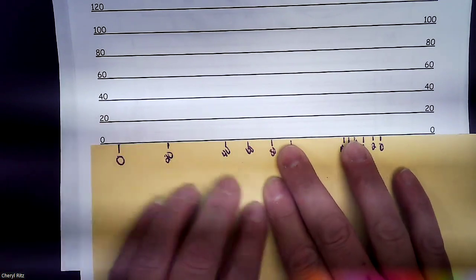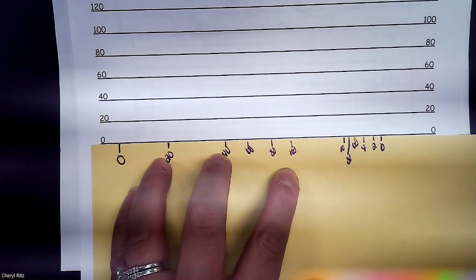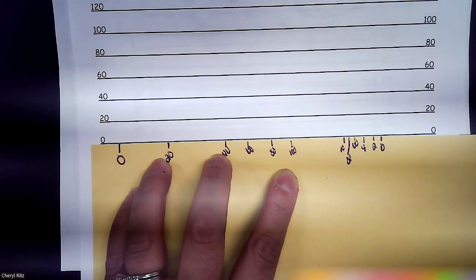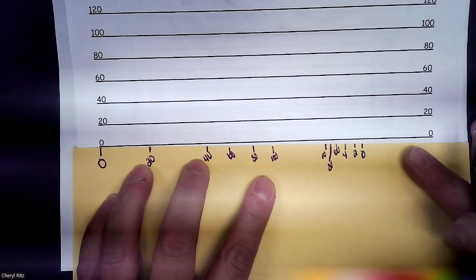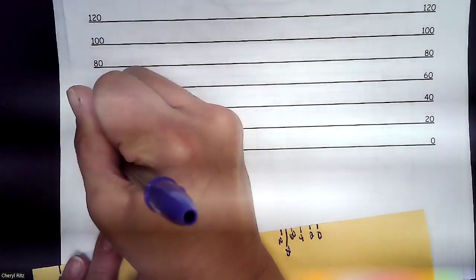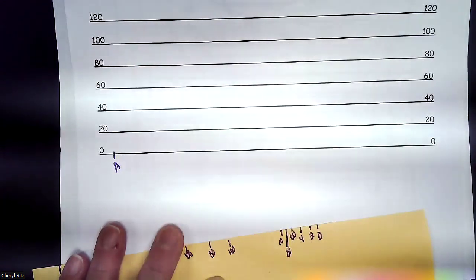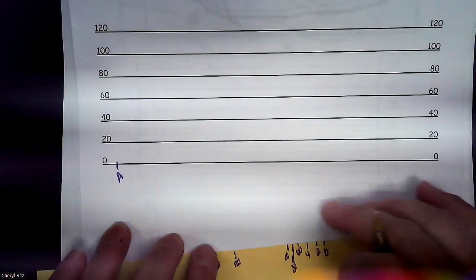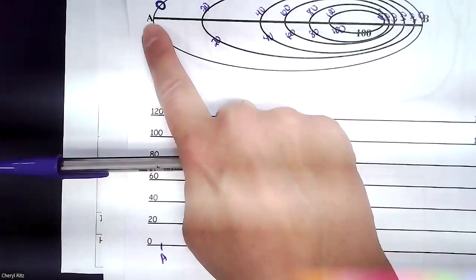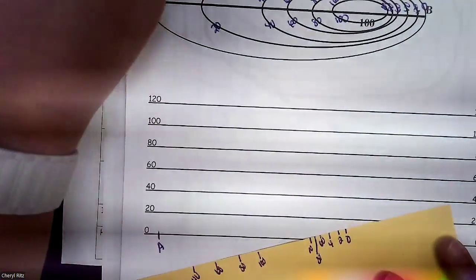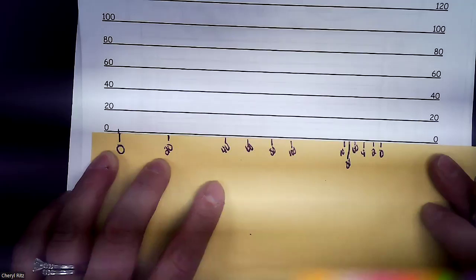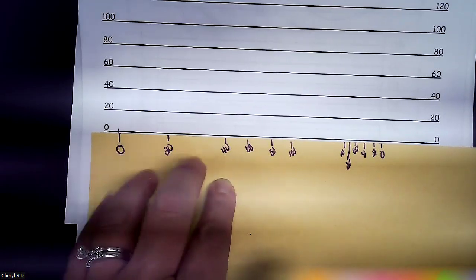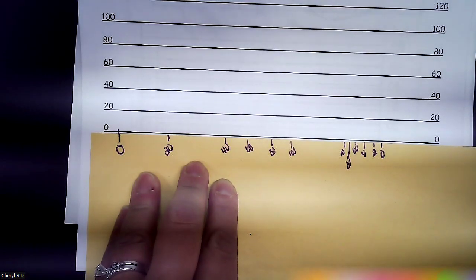Now, again, because this looks like a graph but isn't a graph, it doesn't have to be directly at the origin over here. In fact, the Regents would probably have given you a mark that said A. That's where that first A is going to go. So you put your paper down here. This has basically become your x-axis.